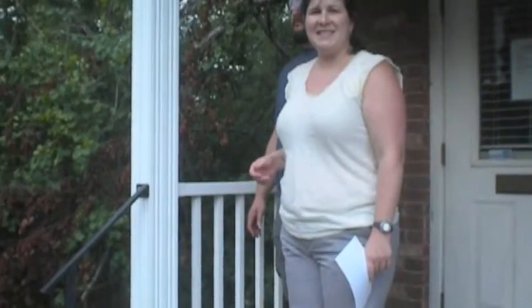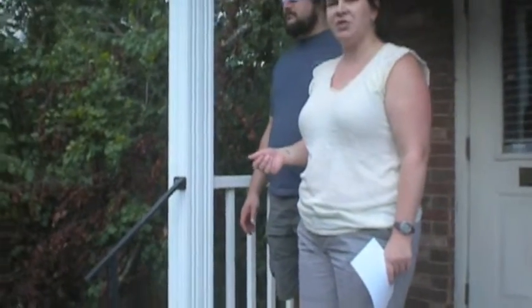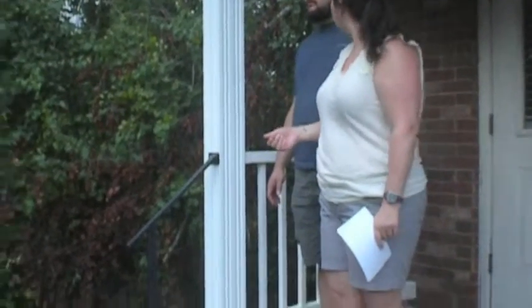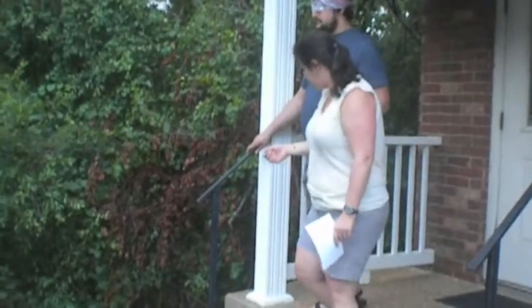When descending stairs, walk at a comfortable pace for both of you and let the person know that you're going. Paul, we're approaching stairs. Your handrail is to your right. First step.